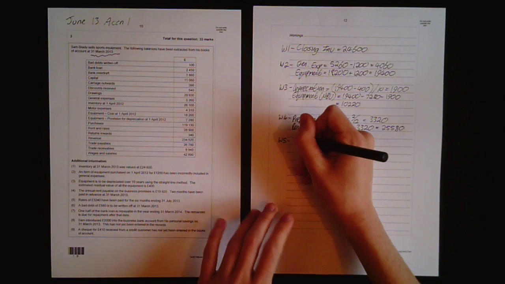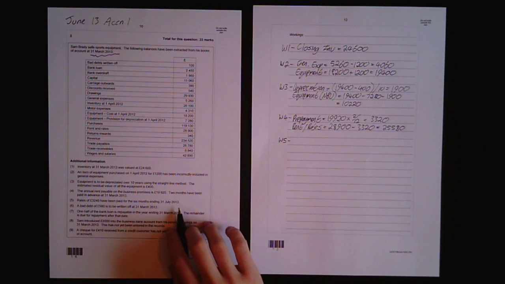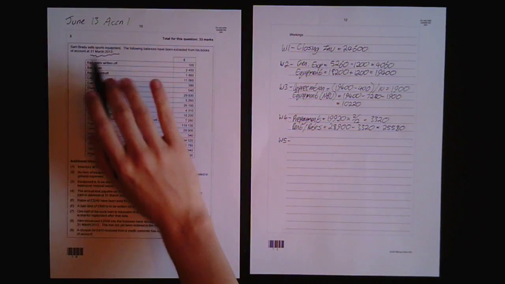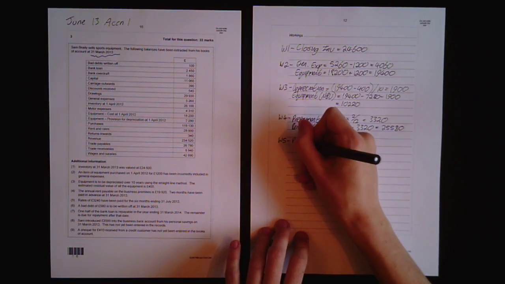Working 5. Rates of 3,240 have been paid for the 6 months ending the 31st of July 2013. So 31st of July 2013 goes past our 31st of March, doesn't it? So it's obviously going to be a prepayment. We've paid in advance.